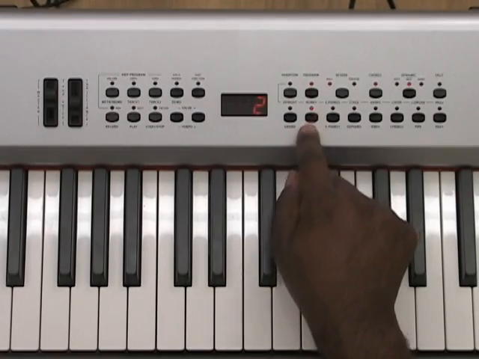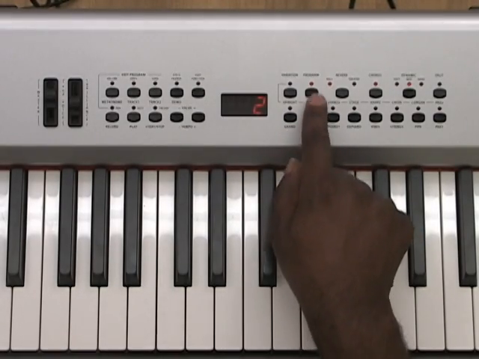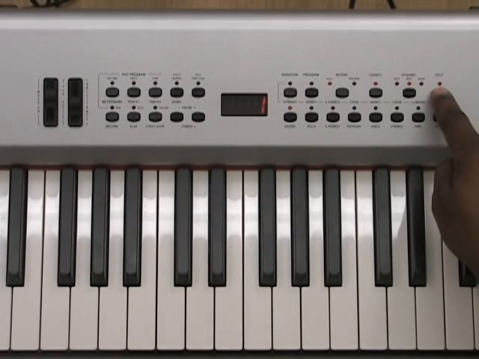Now, I can also do another interesting feature on here. I can actually have a split point on the keyboard. I can put a certain voice on the left and another voice on the right. To assign the split point, what I will simply do, make sure everything's on my piano right now. Everything's piano. So I'm going to press and hold down the split button, I'm going to pick a voice that I want for the left hand.